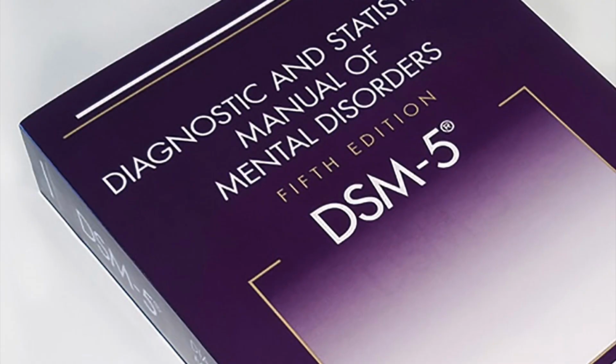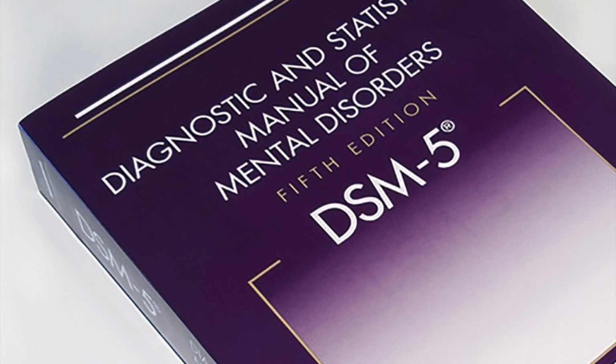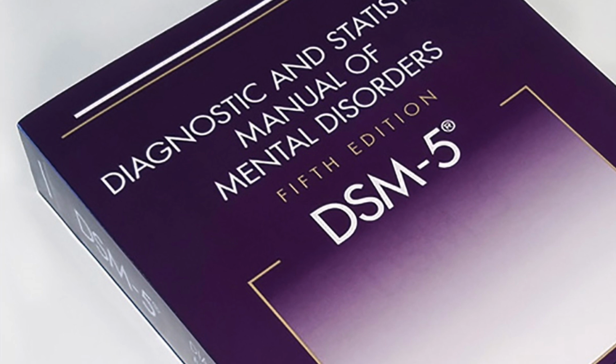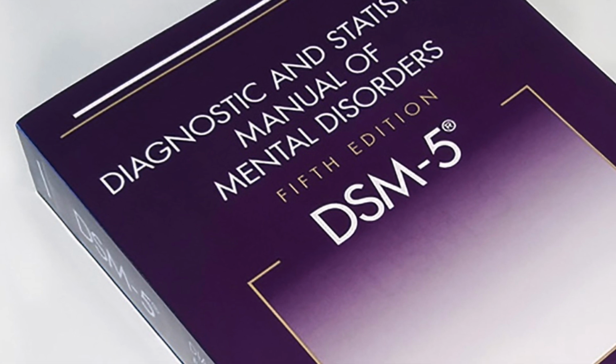The DSM-5 serves as a guide for clinicians to diagnose mental health conditions. On the surface, it seems like a helpful tool, but the way it's structured can actually create some significant challenges. First, the medical paradigm, the lens through which the DSM operates, is heavily focused on pathologizing individuals. You may ask, what does that mean?